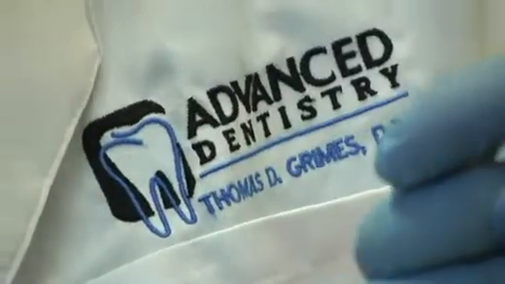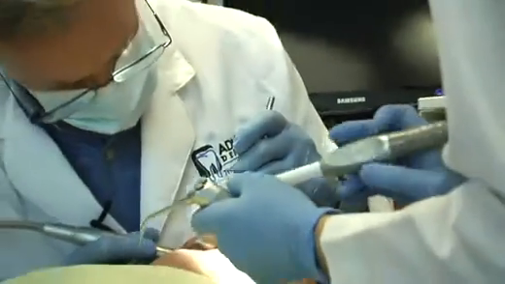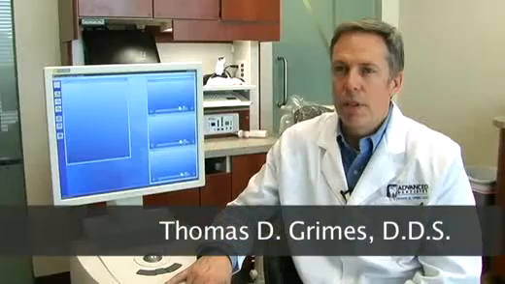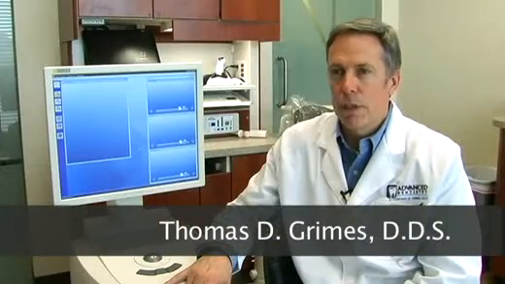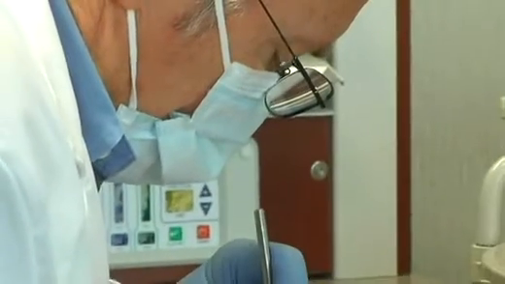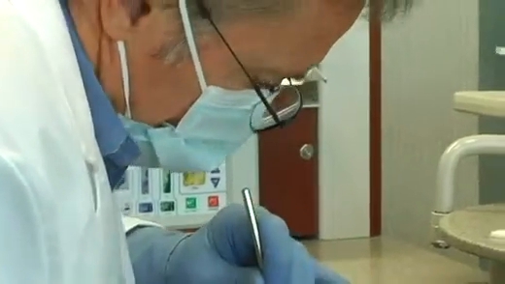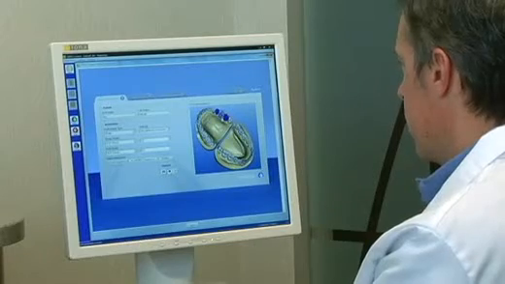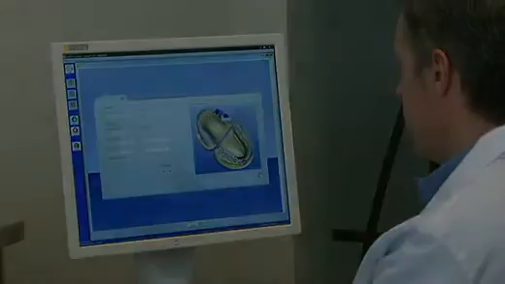My name's Thomas Grimes. I've been practicing dentistry for 20 years in Matthews, North Carolina. I've been using CEREC technology for 14 years. Today we will be preparing a bridge for my patient from tooth number 13 to tooth number 15. We will be using the CEREC Connect technology to fabricate a zirconium bridge.